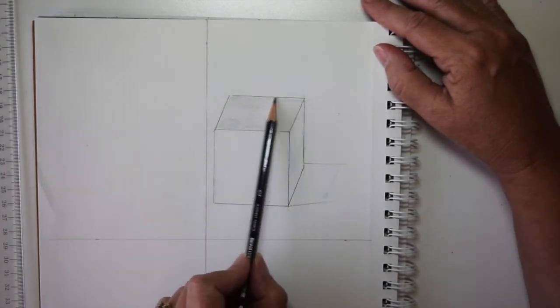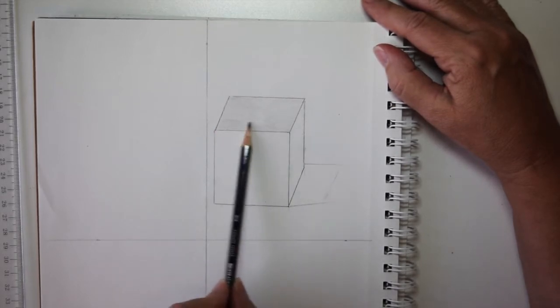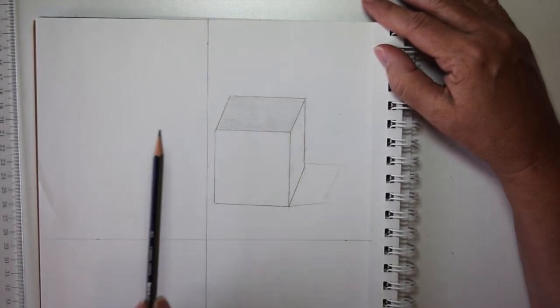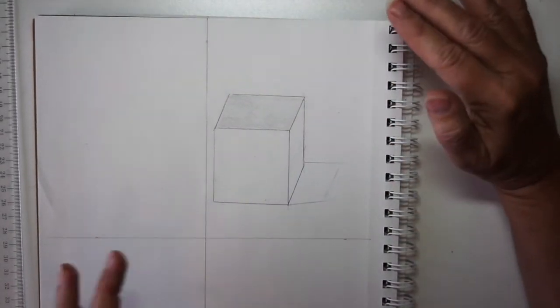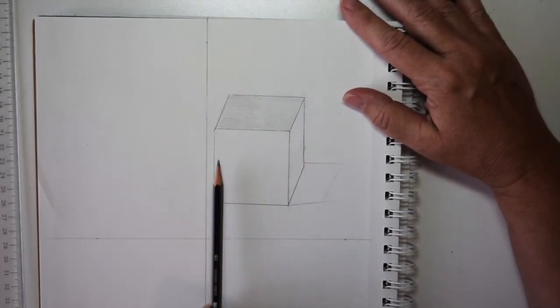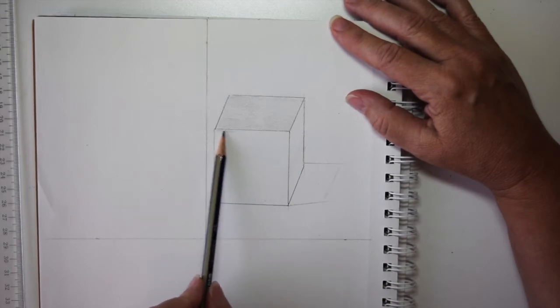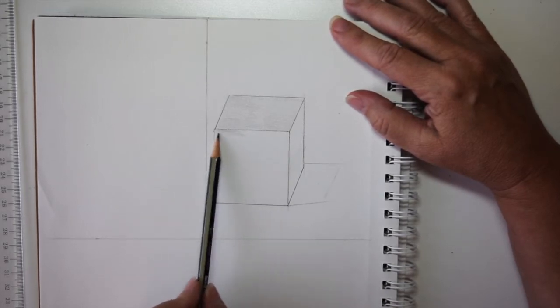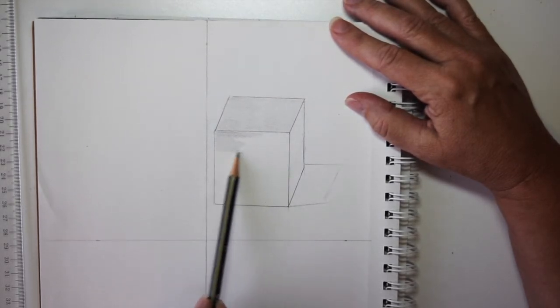So this is the easiest of the forms to shade and draw, simply because the surfaces are flat. That flat surface gets an even amount of light. The front surface is a little bit darker than that. I can use the same pencil, but with just a little bit of added pressure.